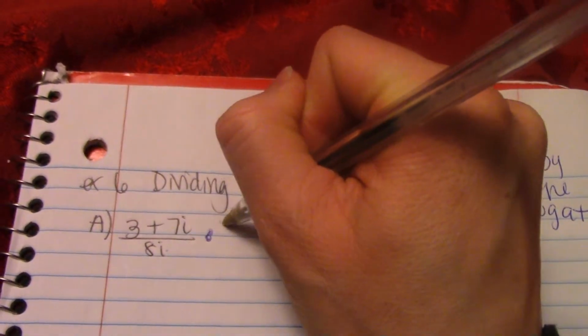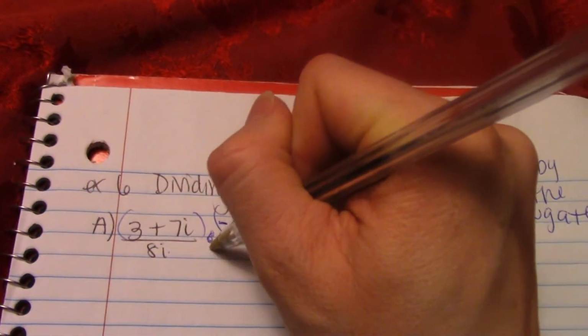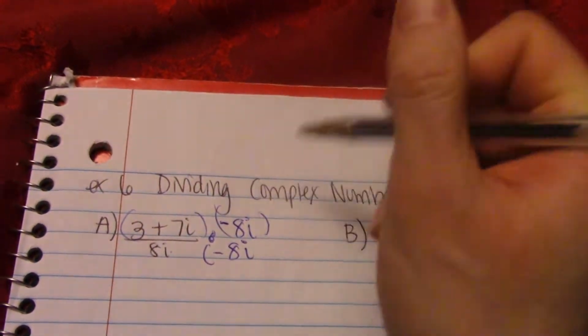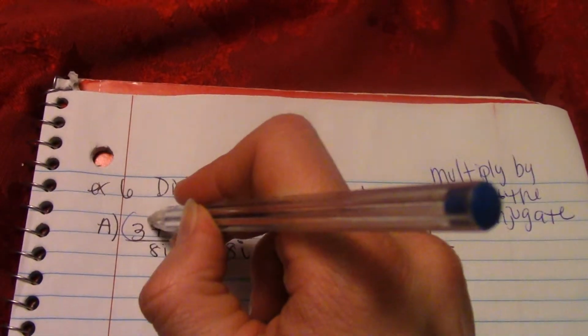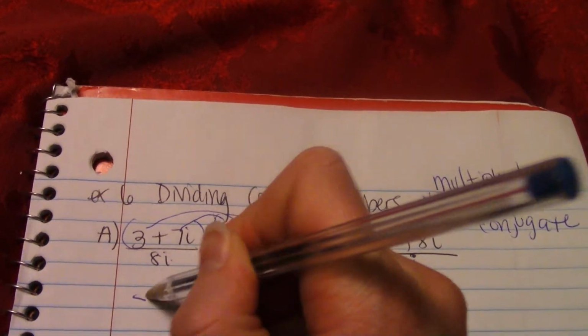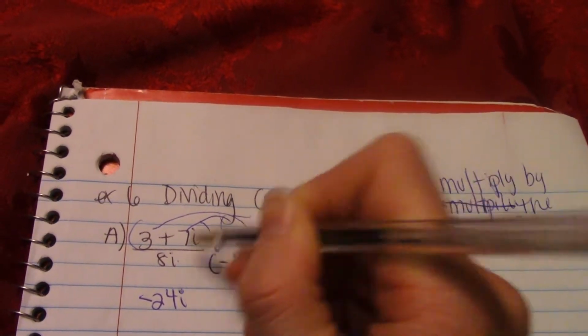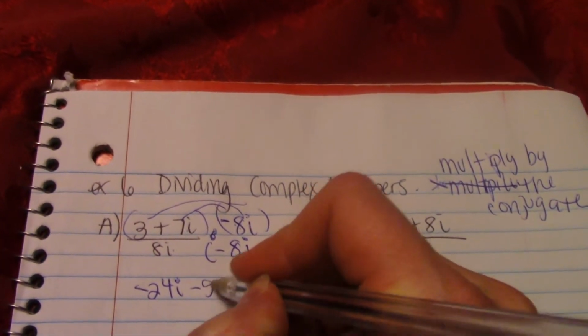If it's positive 8i, we need to do negative 8i. We're going to multiply this. Okay? So that negative 8i goes into both of these here. Negative 8 times 3 is a negative 24i. 7 times negative 8 is negative 56.